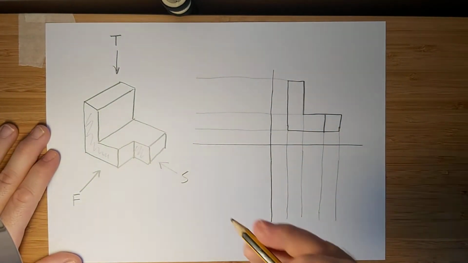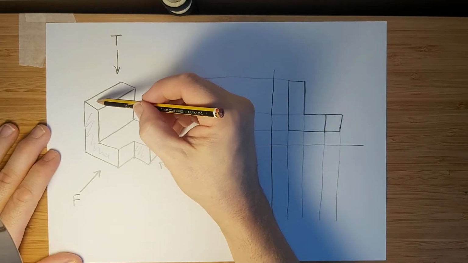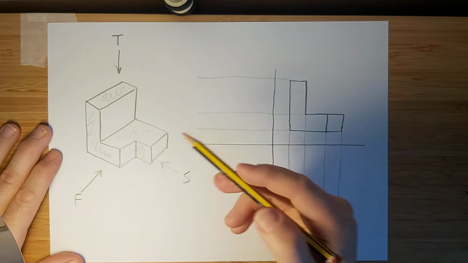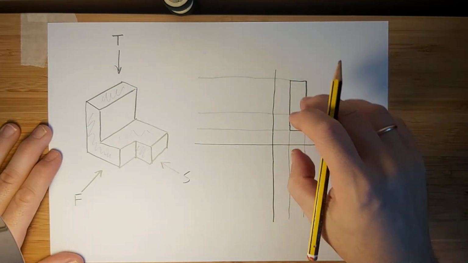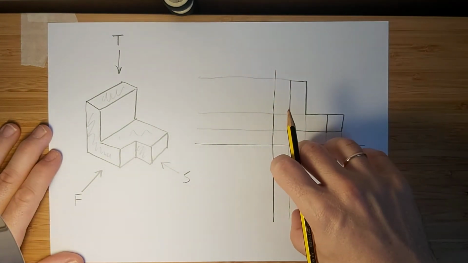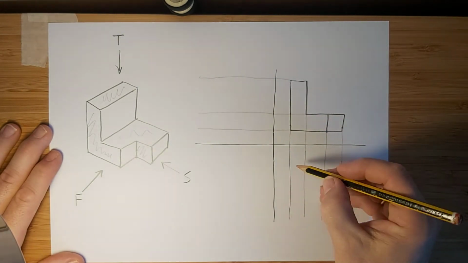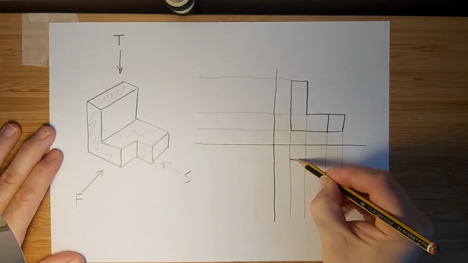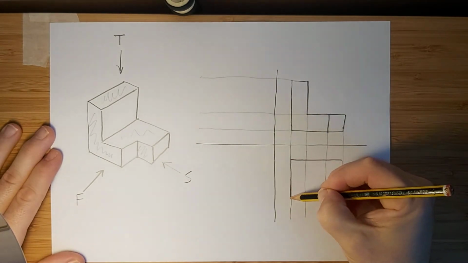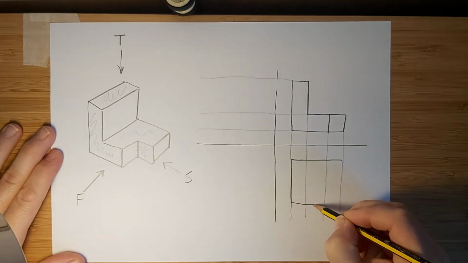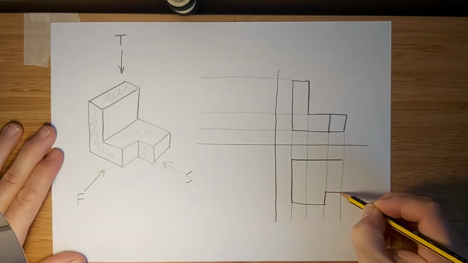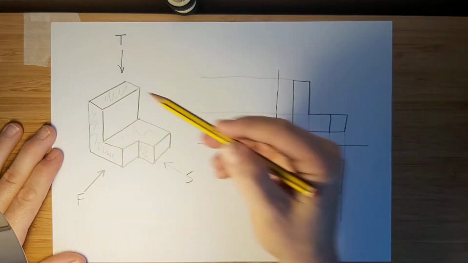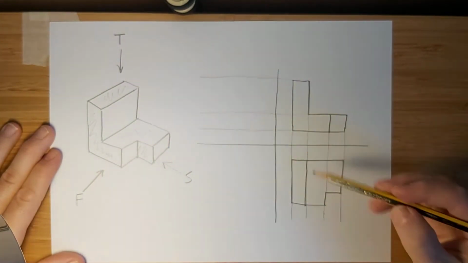Now from the top I can see this and this, so a weird shape. Let me see the front view, we draw it here, the top view under the front view. So I would do something like this. From the top we can see a rectangle, and this shape.